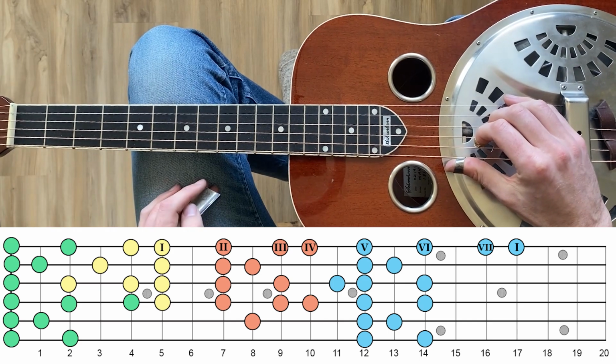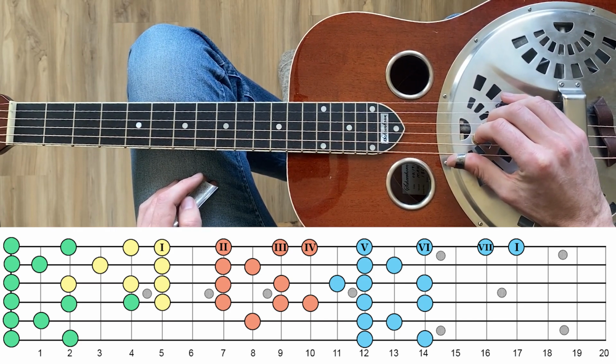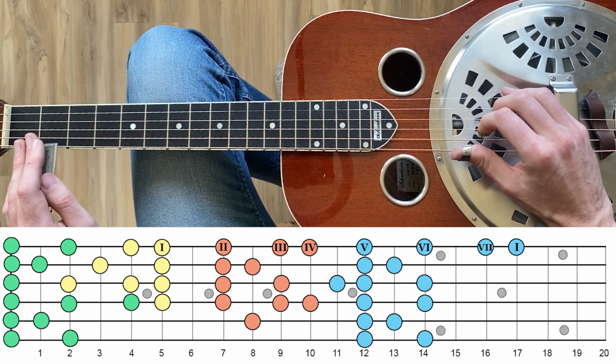So let's start with our first pocket down by the nut. We're going to stay in G just because that'll keep our thinking consistent with what we've learned as our first key center. Down here, it might go something like this.